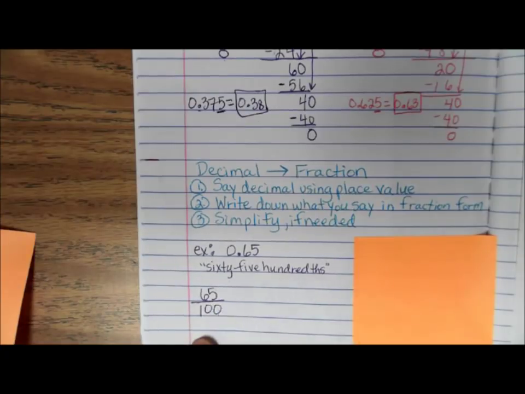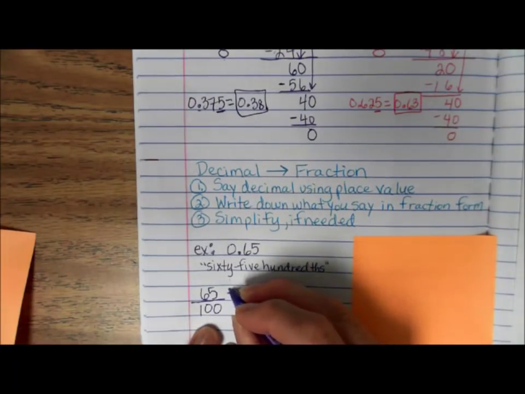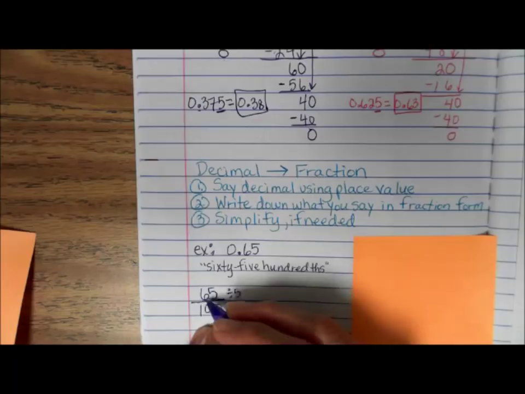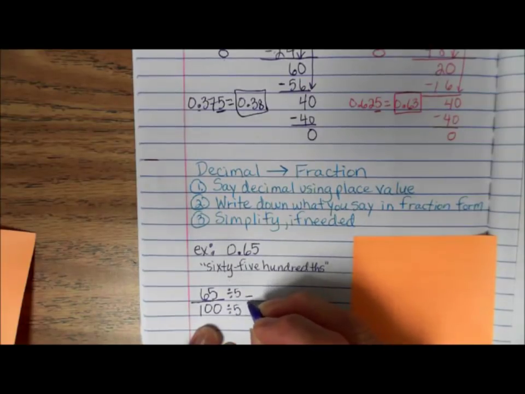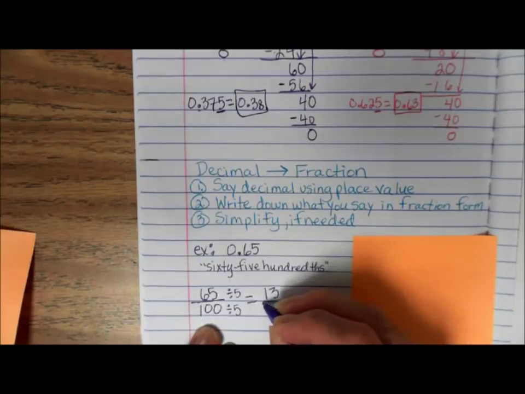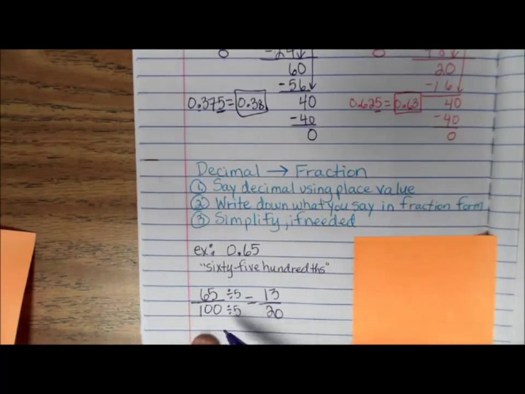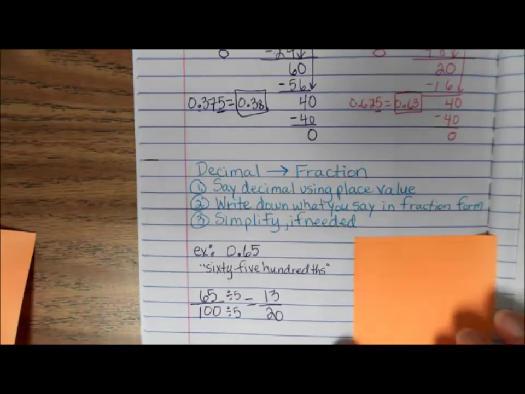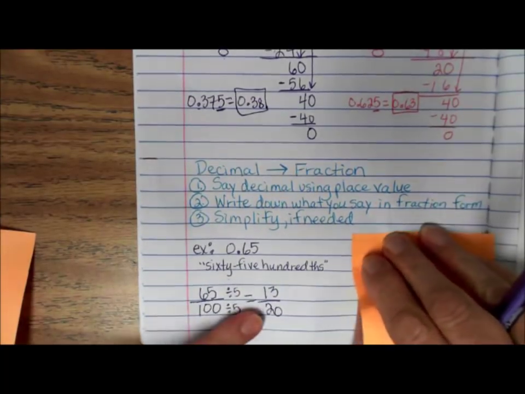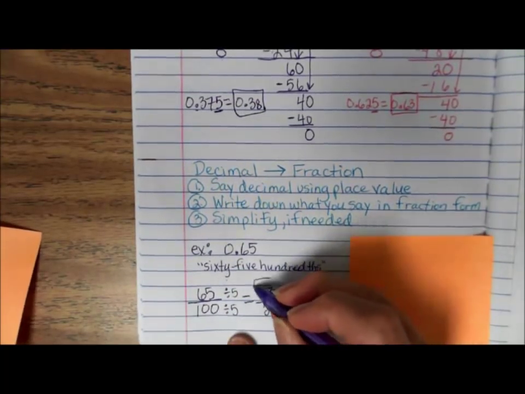So I know they end in 5 and 0, so I'm going to divide both of those by 5. And Ms. Sharp, what is 65 divided by 5? 65 divided by 5 is 13. Lucky number 13. And 100 divided by 5 is? 20. All right, so our answer is 65 hundredths, but we reduce it to 13 twentieths. And it can't be simplified any further, so that's it. Yep. That's your answer. All right, now box your answer. Always box your answers, guys.